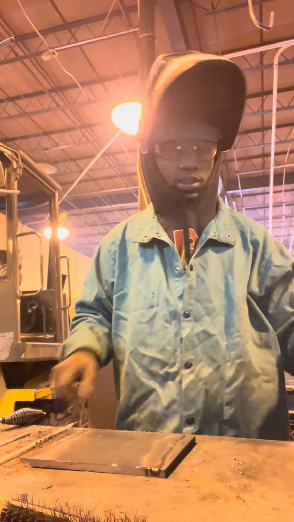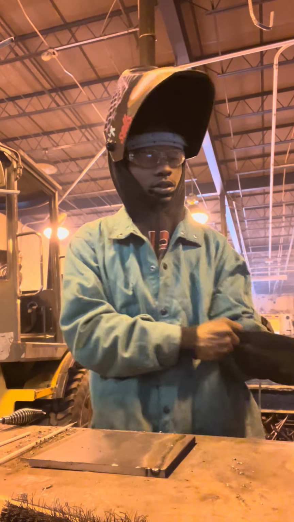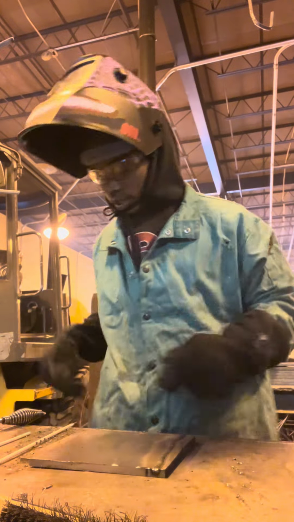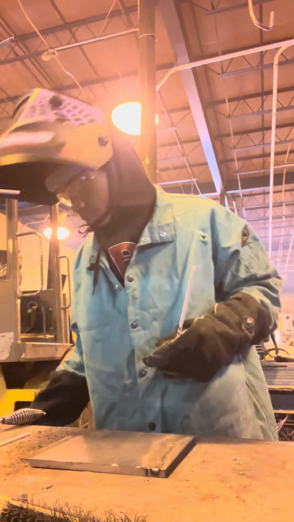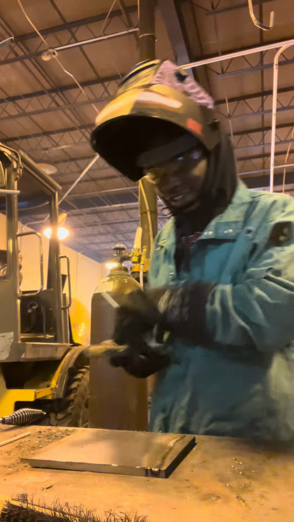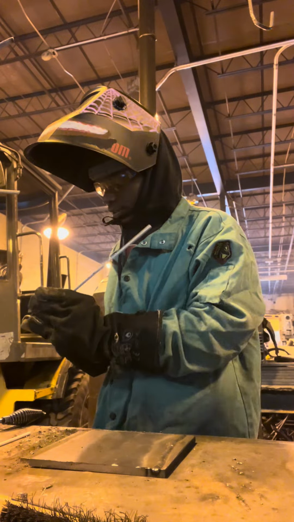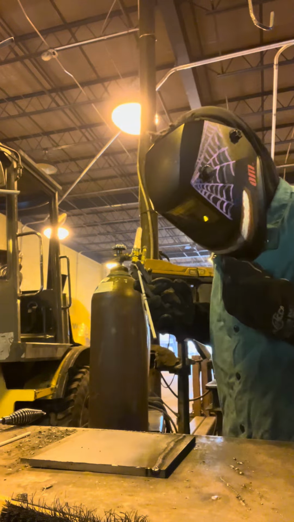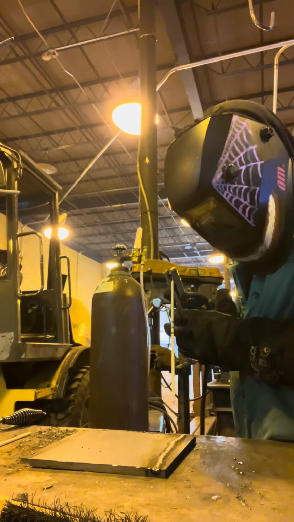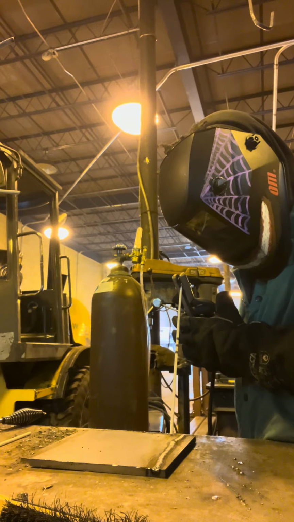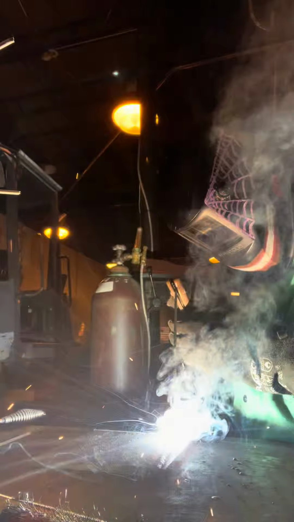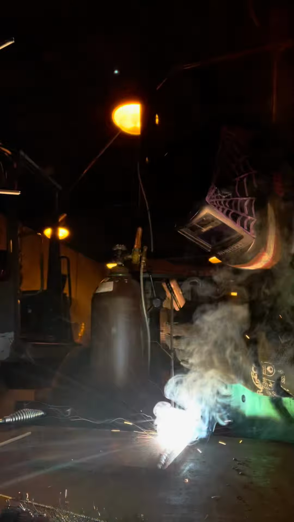Okay, let's run our second bead with a fast travel speed. This one, you feel? It's like back on track. Okay. I've got my puddle, I'm holding my 1/8 inch dot from the plate, and I'm just moving forward.